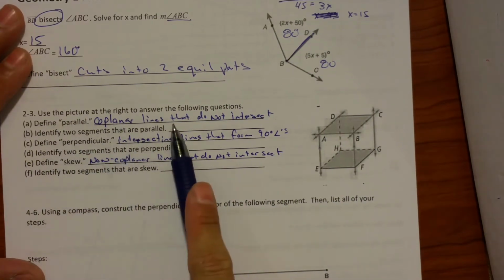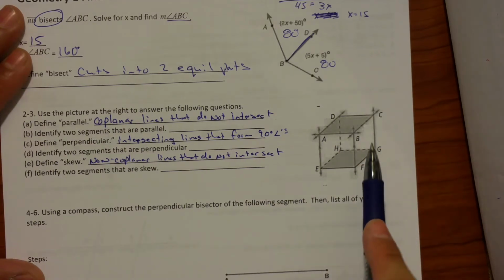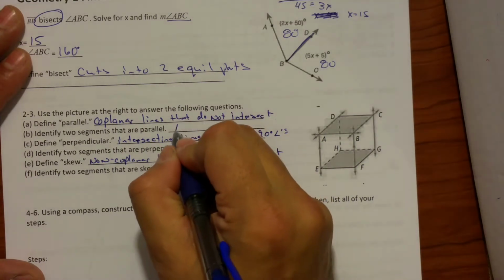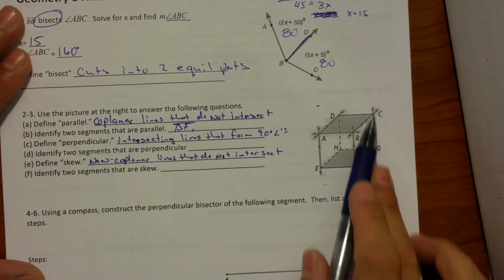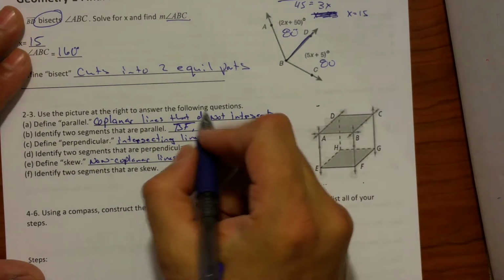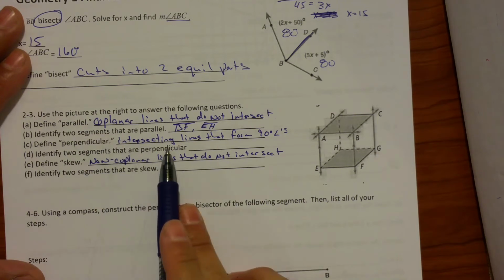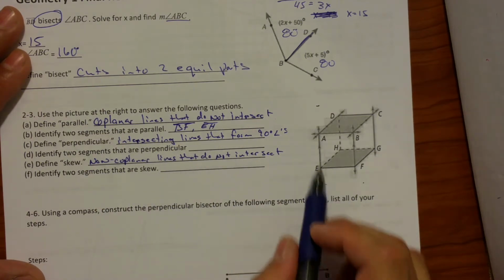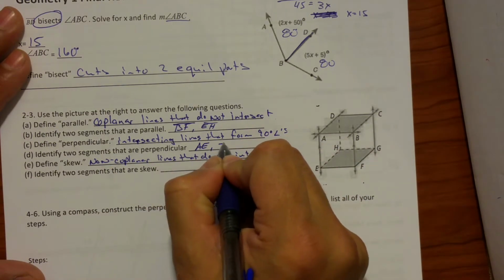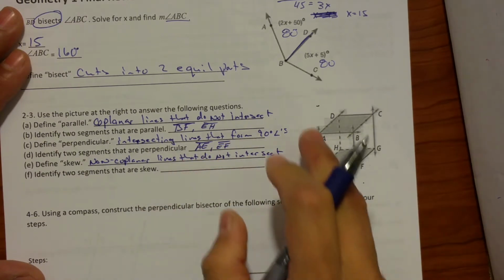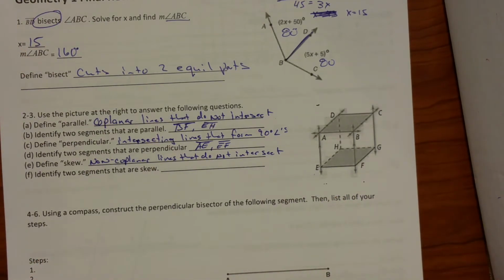So identify two segments that are parallel. There's so many on here that I could actually just pick any of them. And so if I pick this one right here, if I pick BF, I have so many that will be parallel. That'd be CG, DH, or EH. So there's more than one right answer. Two line segments that are perpendicular, so they intersect forming a right angle. Let's say AE and EF. There's a lot of them on here, and so again, it's hard to actually just identify two of them.